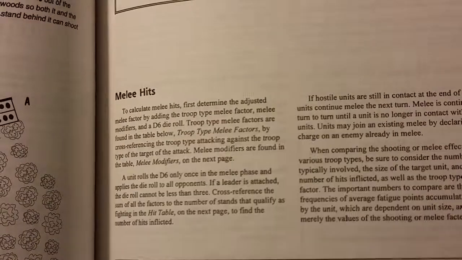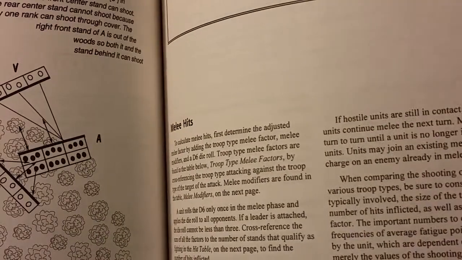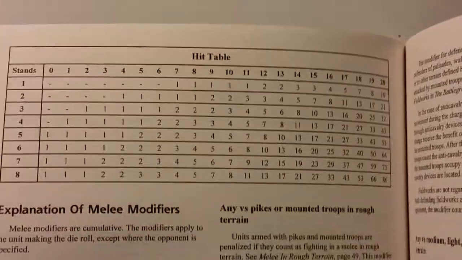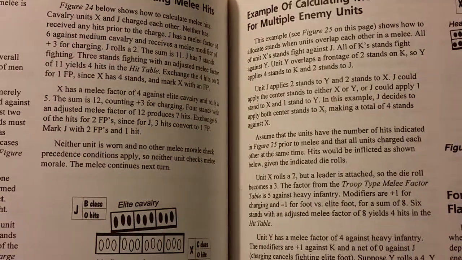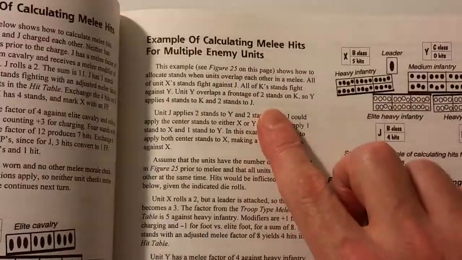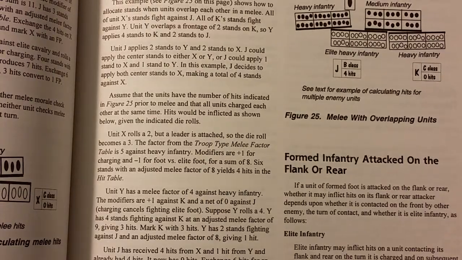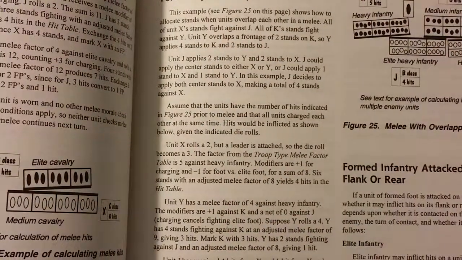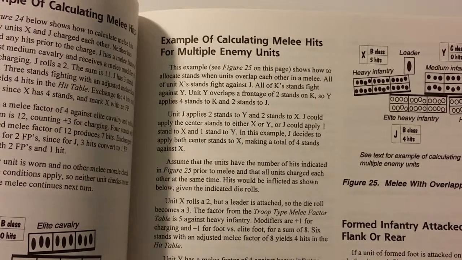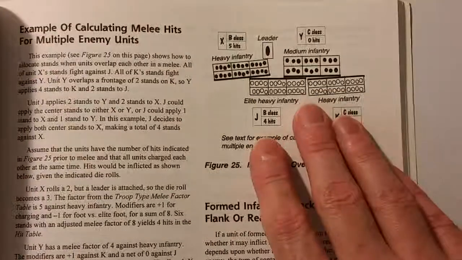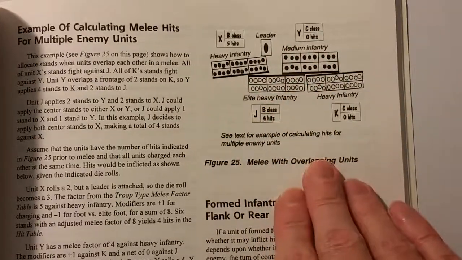Melee. There's the hit table again. Explanation of melee modifiers. Wow. Example of calculating melee hits for multiple enemies. So assuming that's a whole half page. So it's a whole half page example of melee hits for multiple enemy units with diagram in addition.